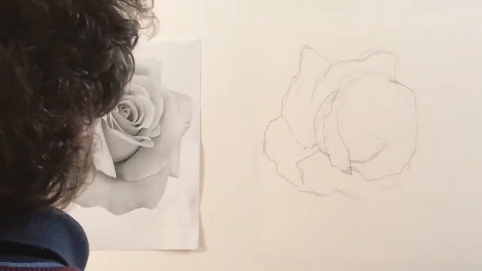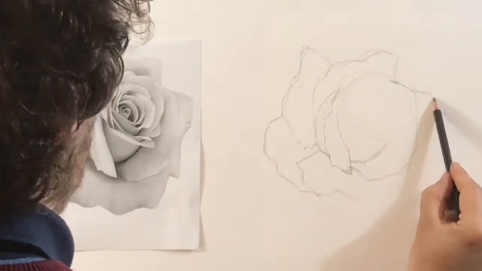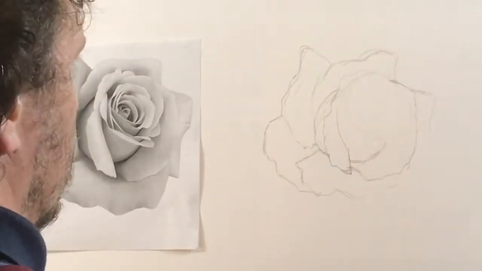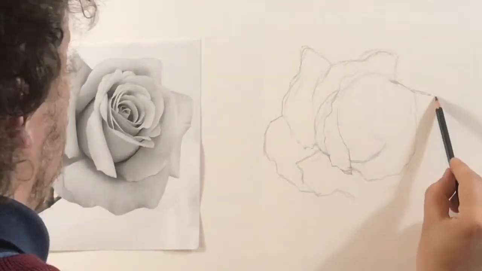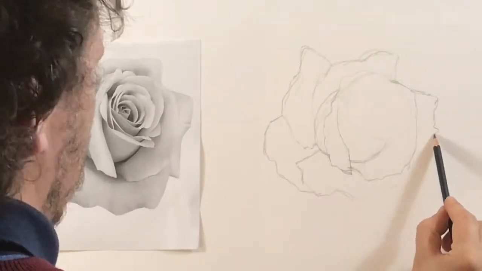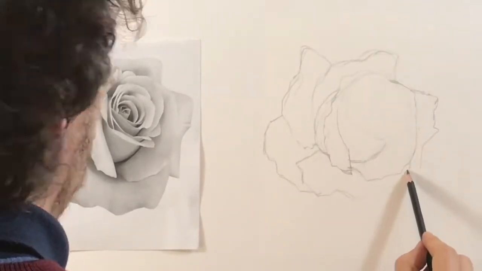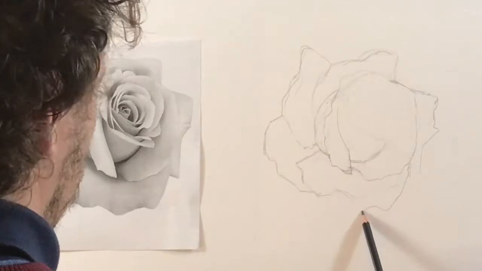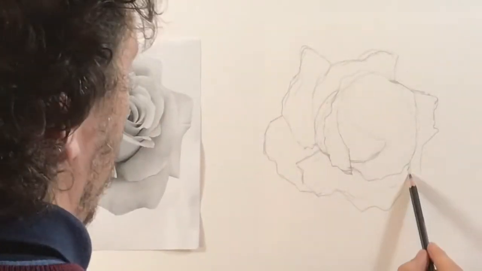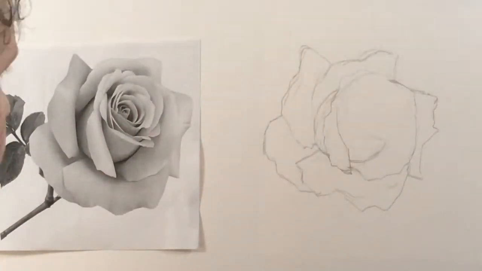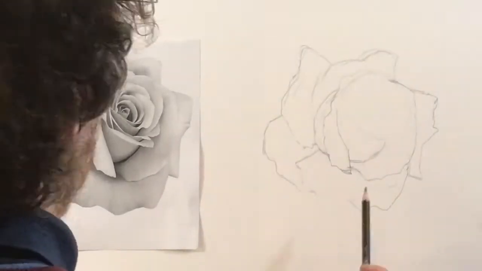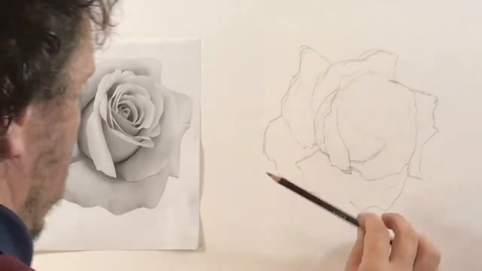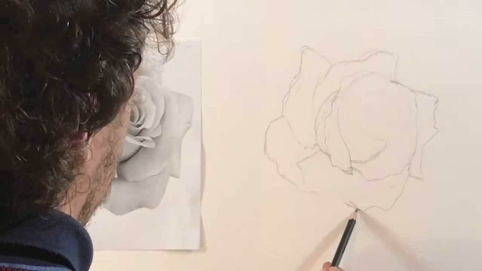We just have to understand how this rose is made, this kind of simple characteristic of a rose, and we can render it in a way that our eyes and our brain, as soon as it sees these forms, says, okay, it's a rose.